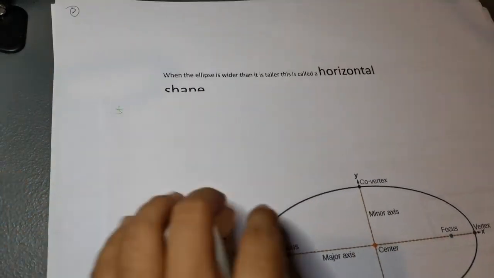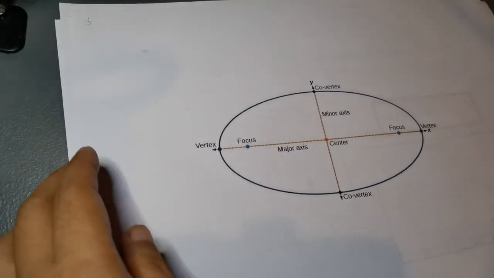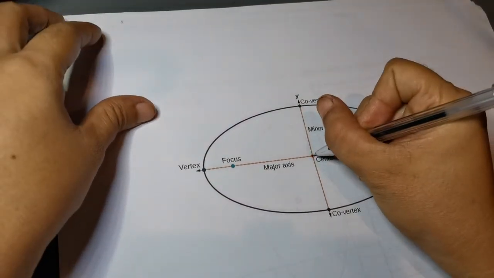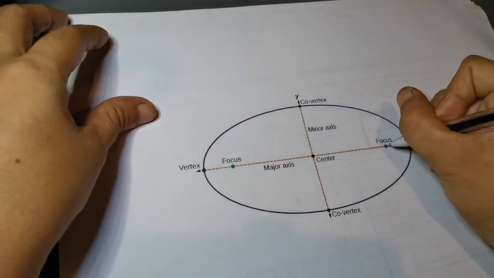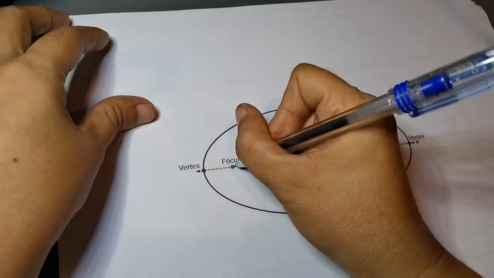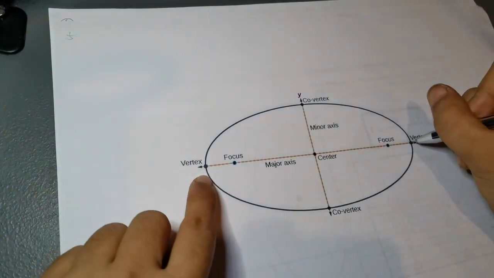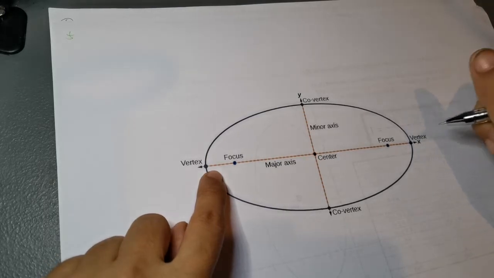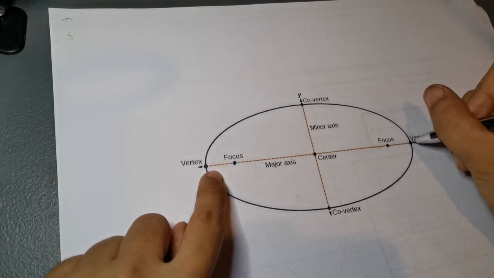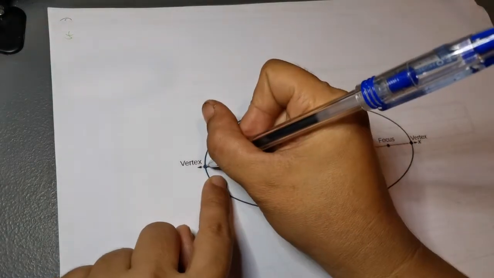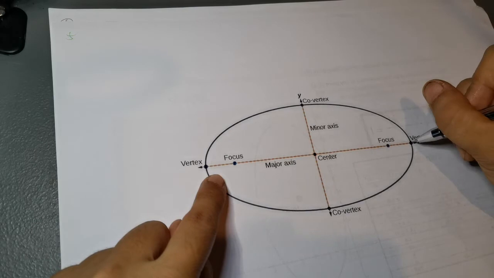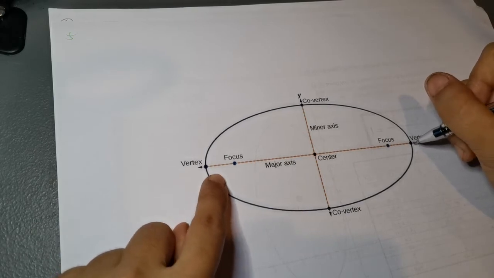Okay. So, here is a horizontal ellipse also. So, we have here our center. And then we have here focus number 1, focus number 2. And then we have here our vertices. So, dalawa ang vertex natin this time. Okay? So, vertex number 1 and vertex number 2. So, ano ulit ang vertex? It is the turning point of the graph of our ellipse.